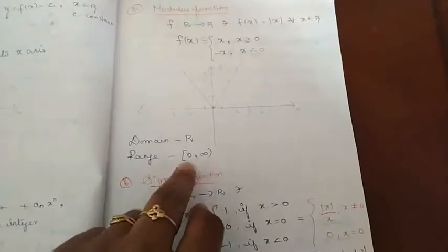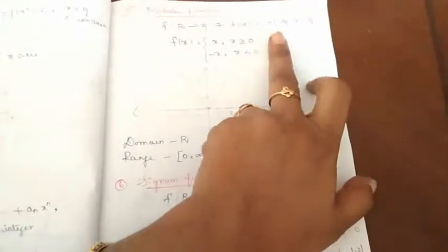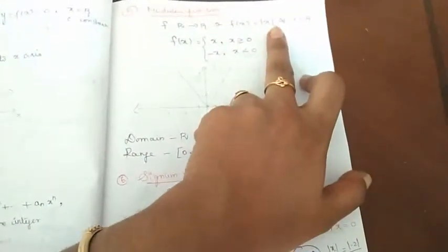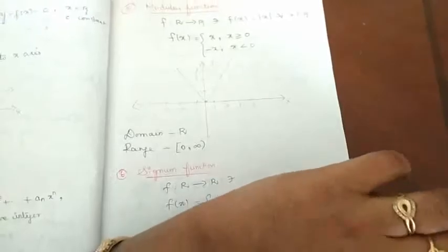Here the domain is the real numbers. The range is closed at 0 and open at infinity, because it is going to be modulus x. Modulus means for all values we will take it as a positive number, right?